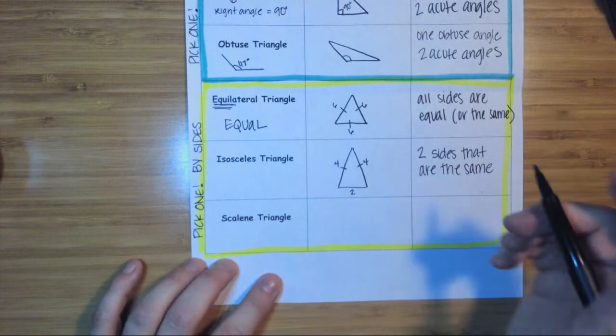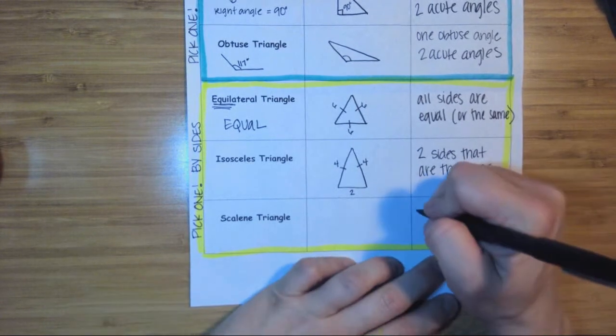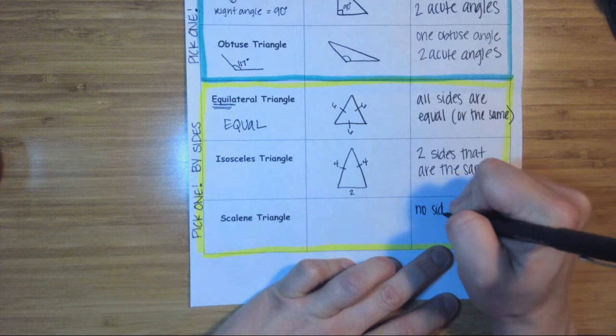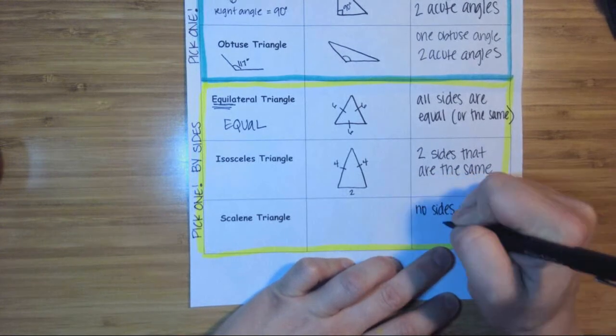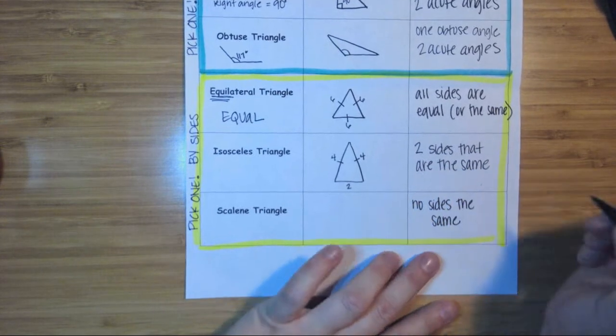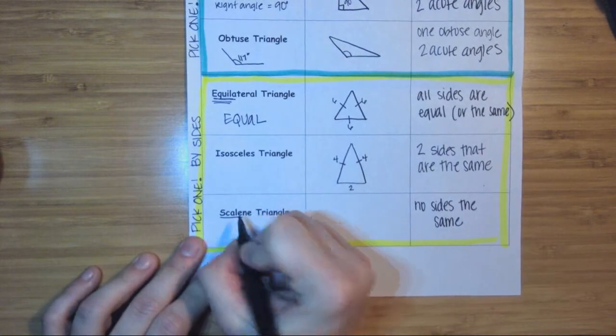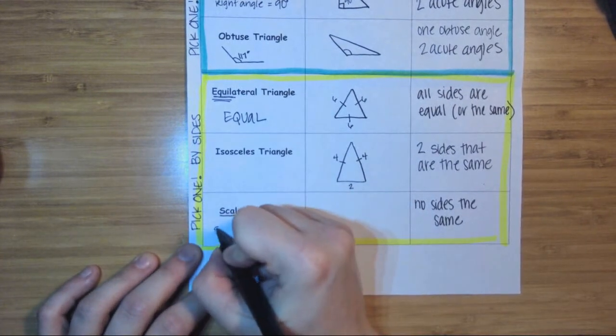And a scalene triangle has no sides the same. My trick for you to remember this is I see the word scale in here, and snakes have scales.